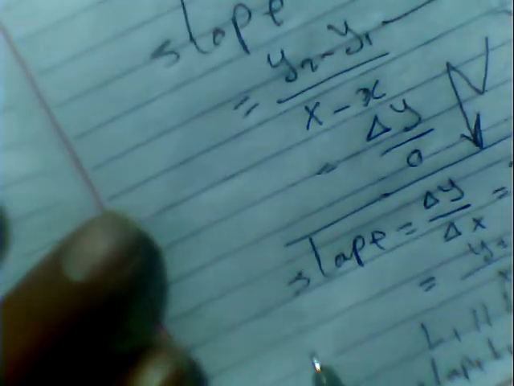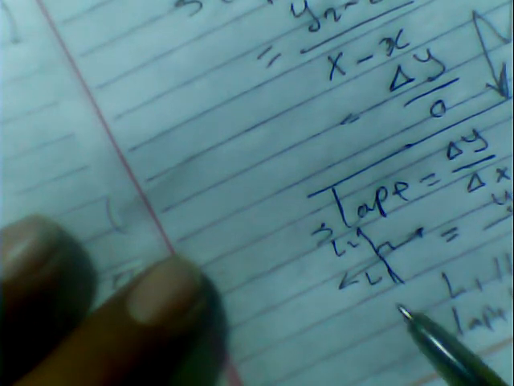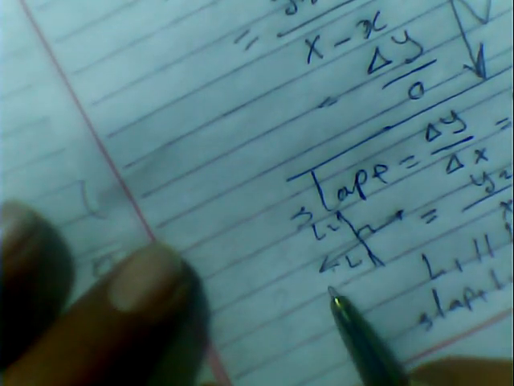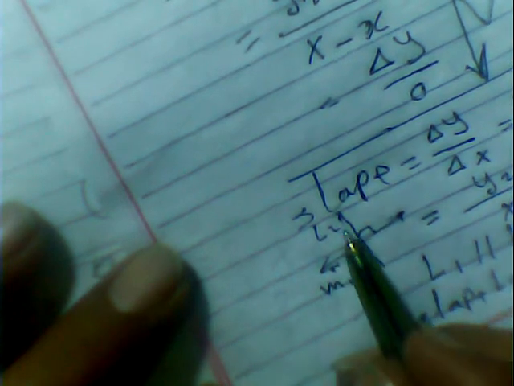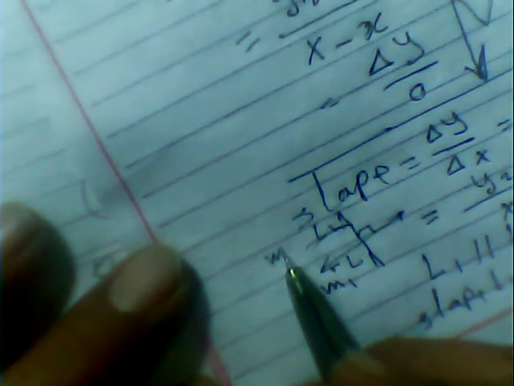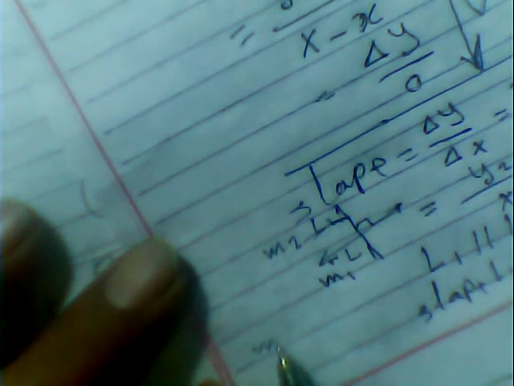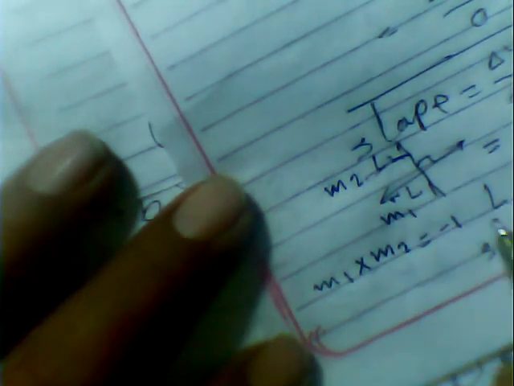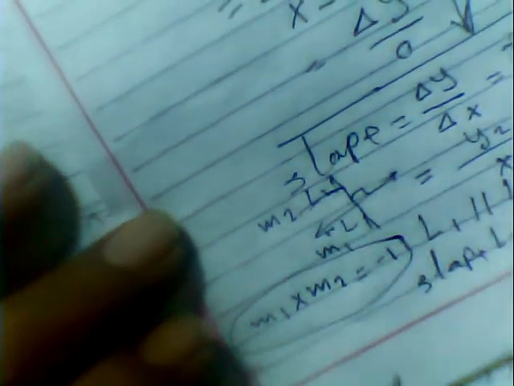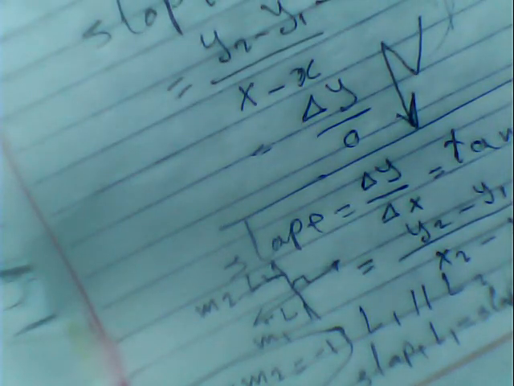But if L1 is perpendicular to another line L2, with slopes M1 and M2, then M1 times M2 equals minus 1. That is all the information about slope.